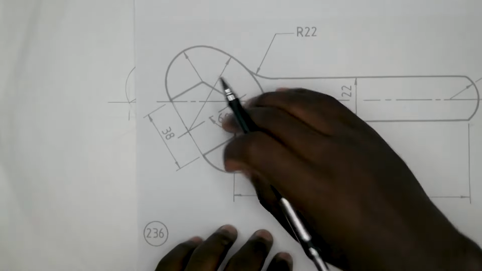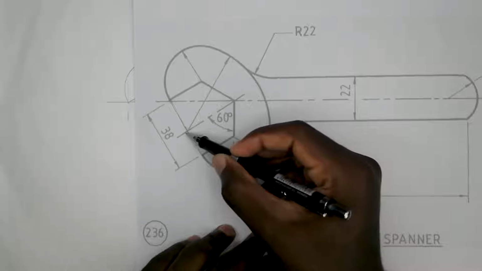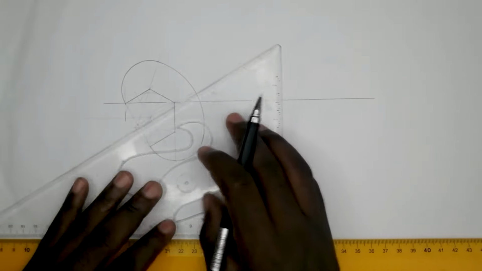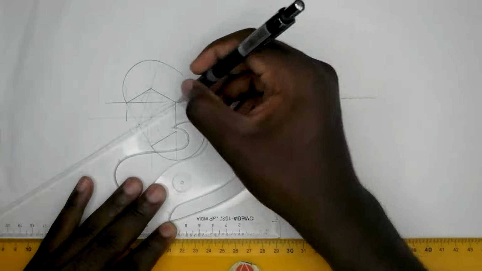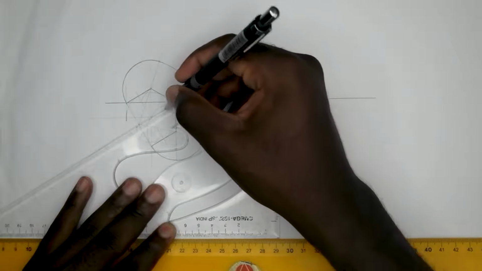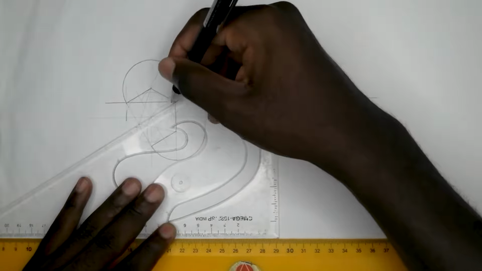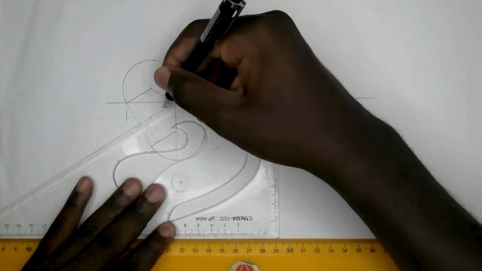In such drawings, it's always important that you draw them as exactly as you can see. So it would be a good idea that you draw this center line before you forget it. So we'll come with our set square like that, then draw a center line. Just make sure as you draw it, it looks neat.